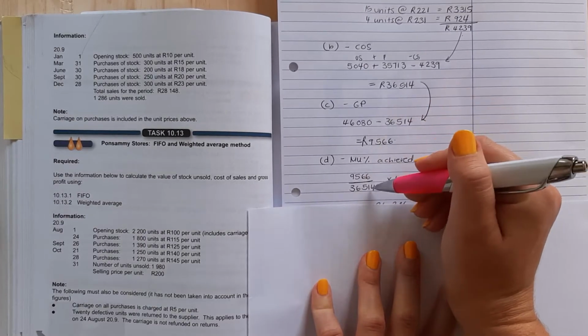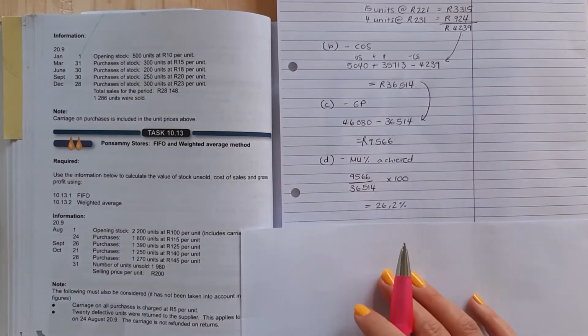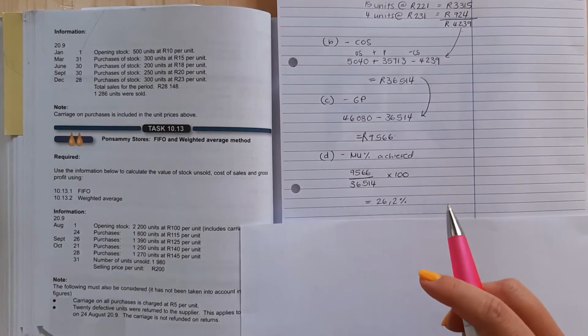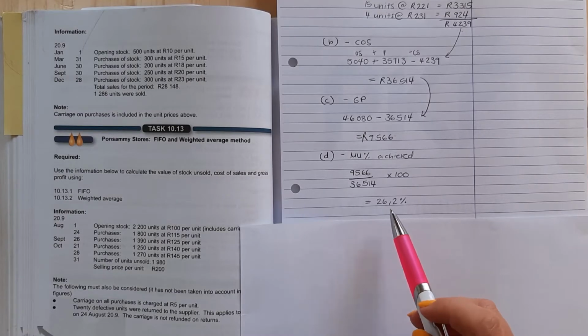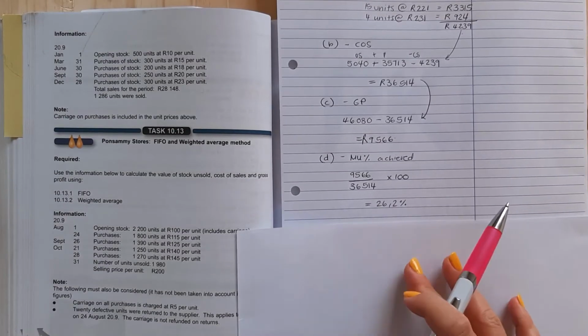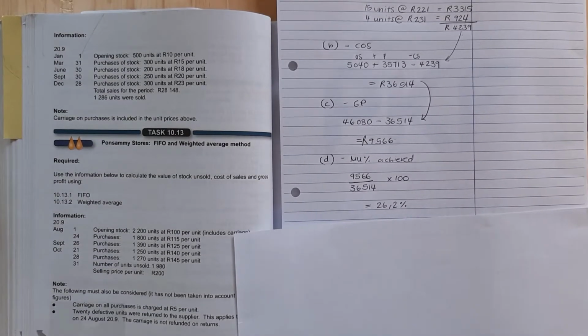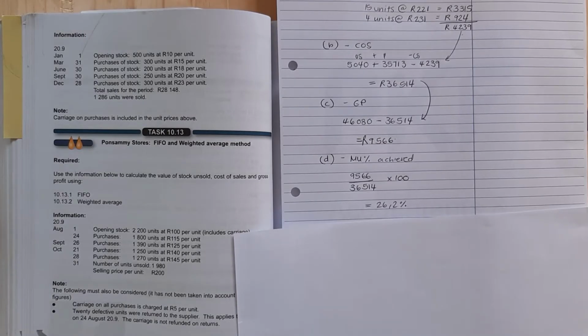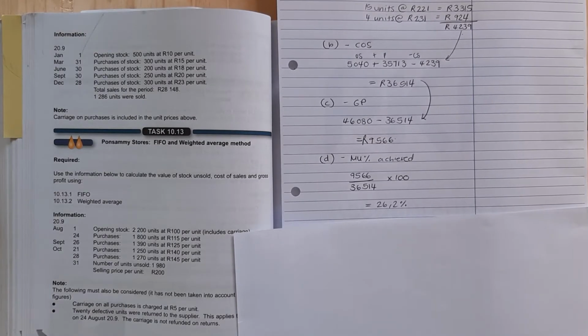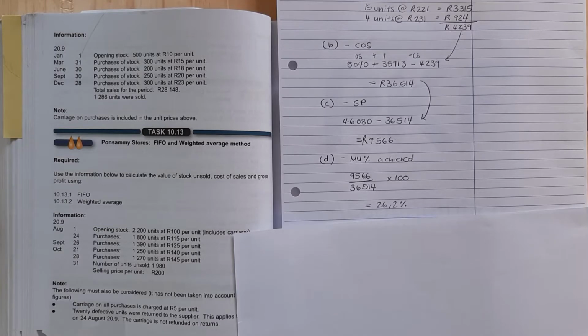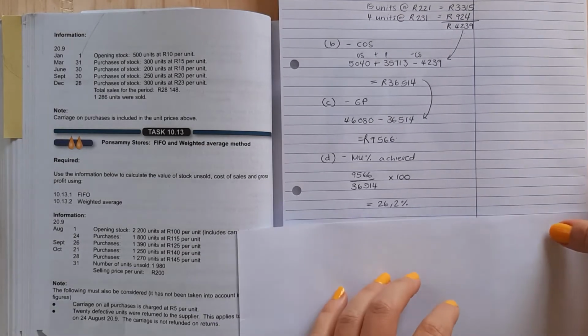And you put it down to the bottom, and then you times it by 100 to get a percentage, and you get a total actual markup achieved of 26.2%. Now in reality, that is not high at all. You really want to achieve a markup greater than 50% in reality, so that is not a good markup achieved.